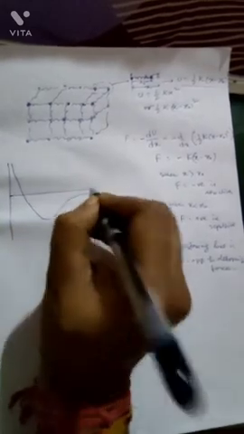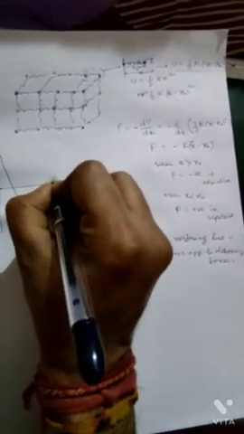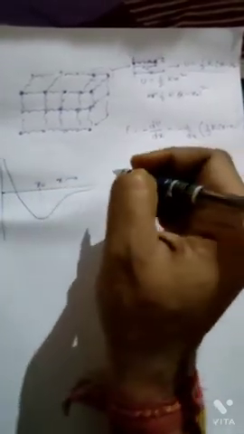diagrammatic manner. How? Say, this is the potential energy versus position, R or X, you can say X. This is X naught.